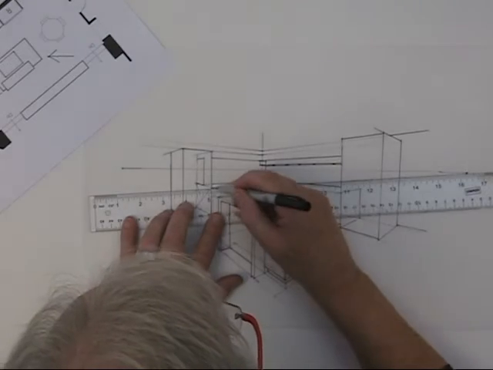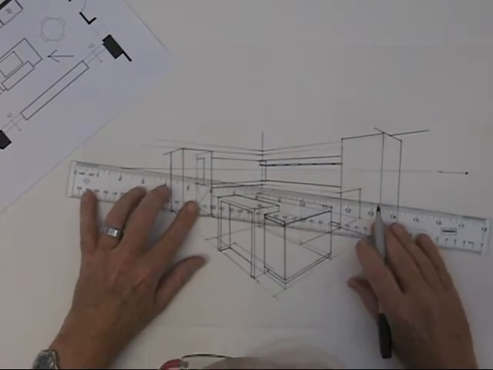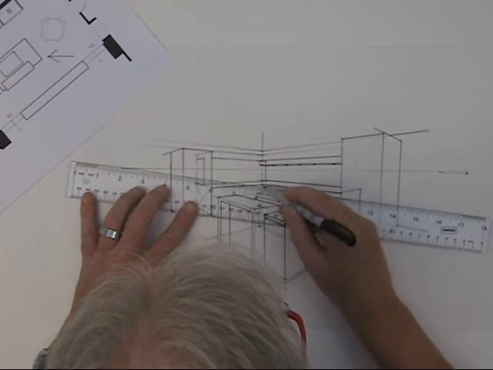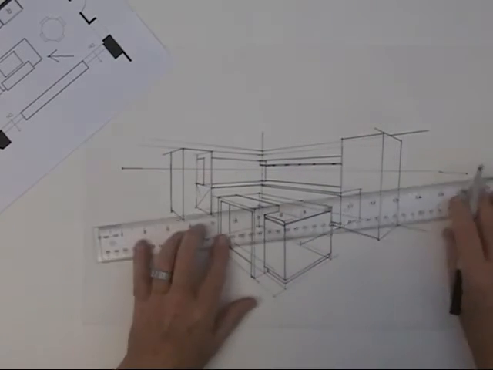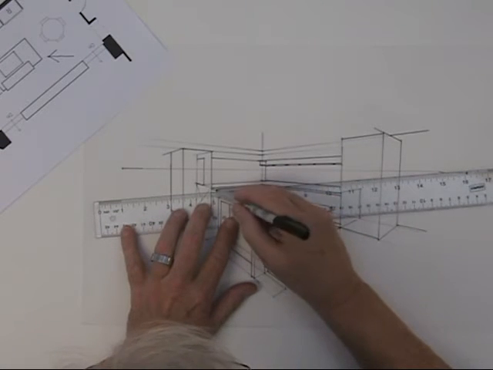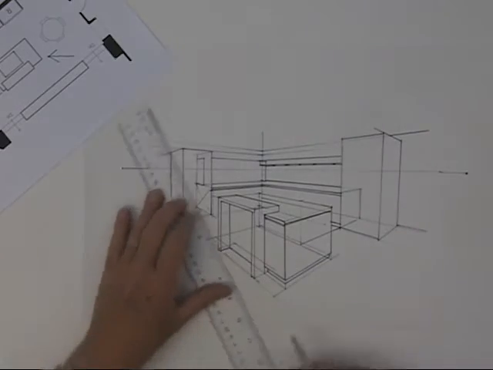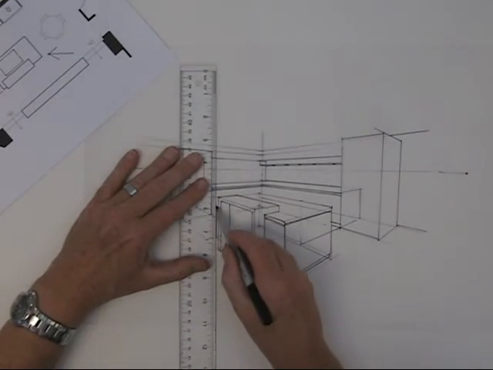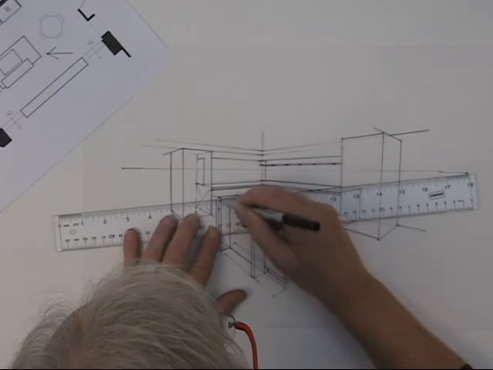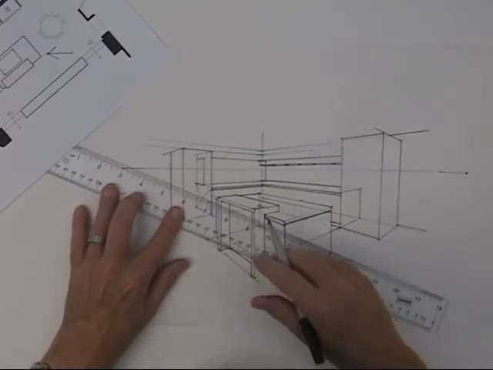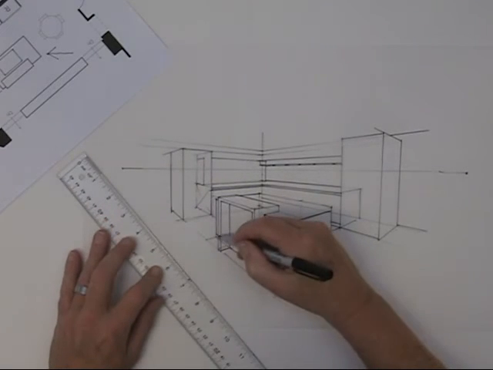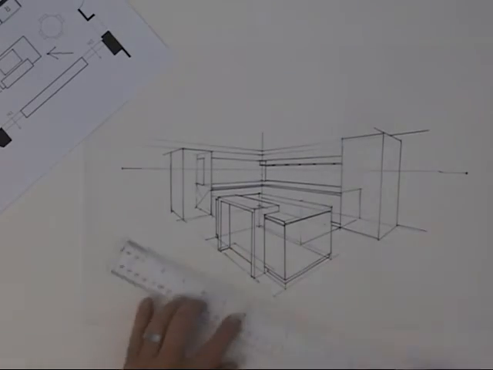Now, I'm doing this in pen, so it's easier to see on the video. And I would suspect that most of you will prefer laying this out using pencil so you can erase some of the lines as you're going along. This does get just a little bit confusing, as you can see here. This is the back end of the island. There is a kick space down here. You're not going to see much of the footprint.